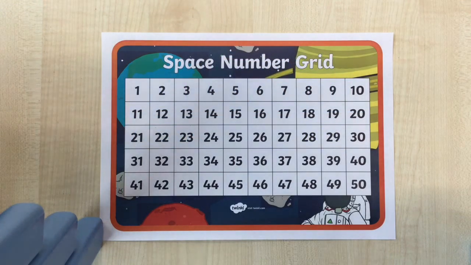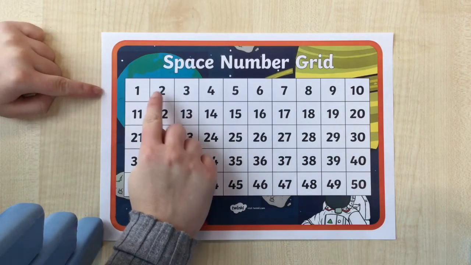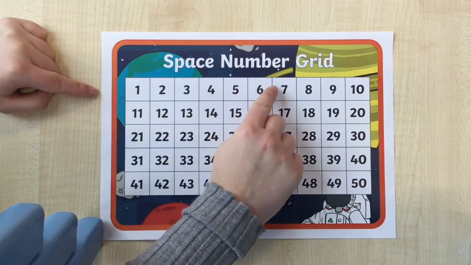Okay, now I just want us to have a look at our 50 square and see if we notice any patterns. So pause the video or look at your own 50 square that you've made and see if you can notice any patterns on this 50 square. Okay, so when we go across like this, we count up in ones.